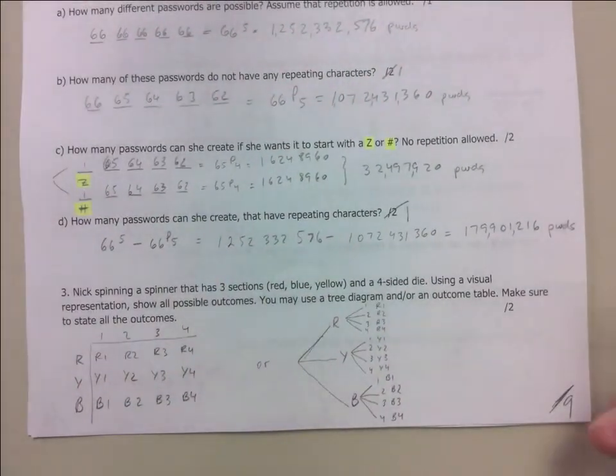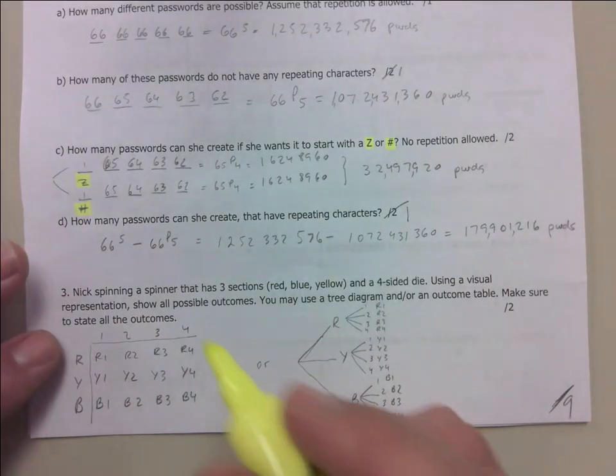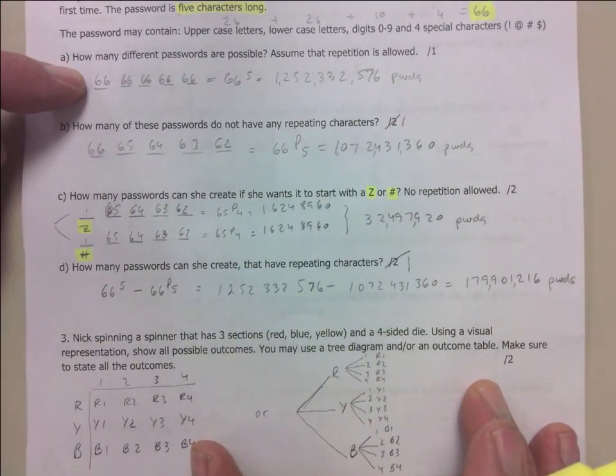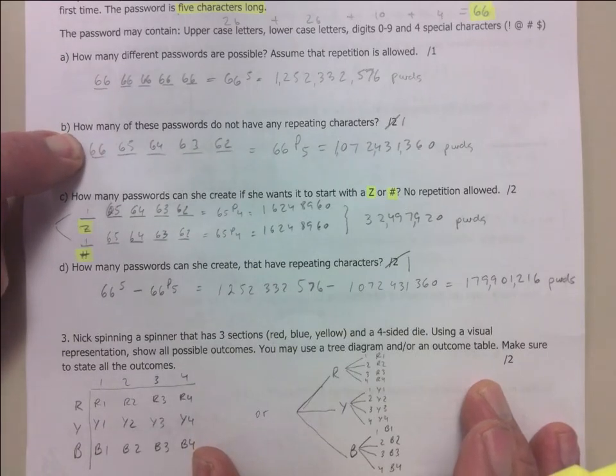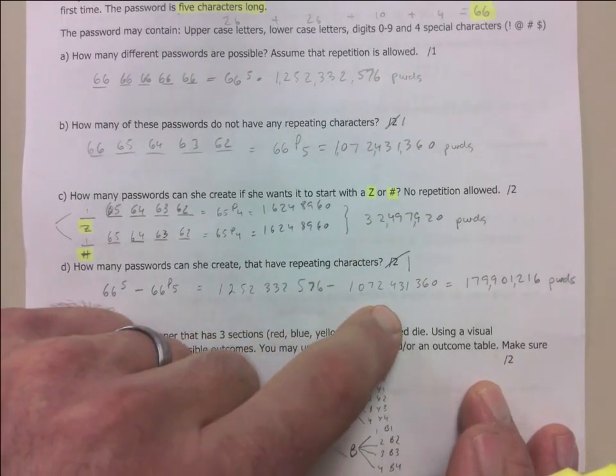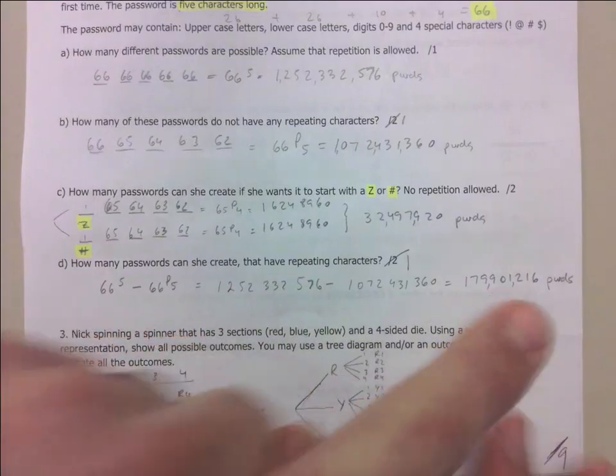How many passwords can she create that have repeating characters? Meaning, in this case, at least 1 repeated or more, right? That's the implication here. And so basically what this is asking you to do is take your total, all possible, with repetition, take away the passwords that do not have repetition. Okay, so my answers from A and B, subtract them, and you end up with that many passwords there.